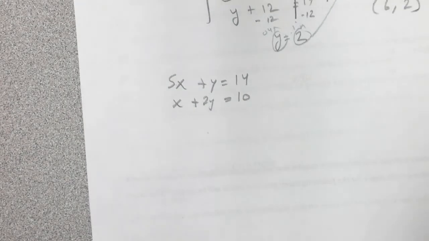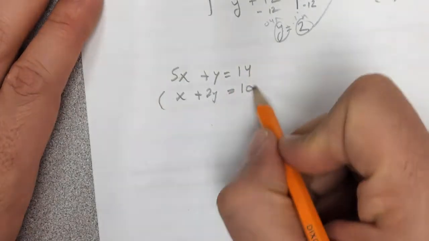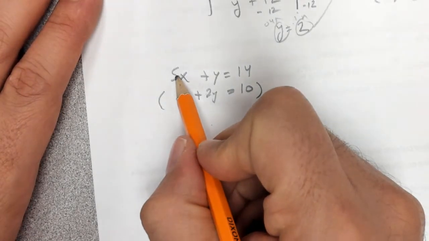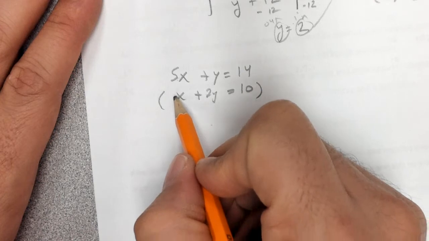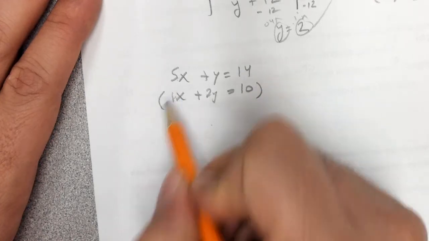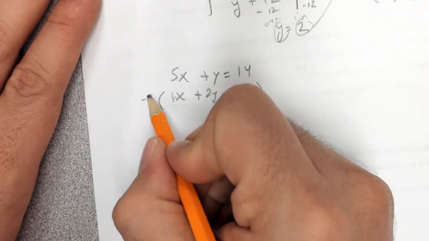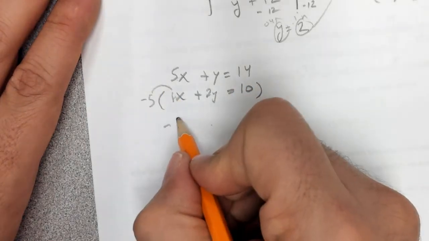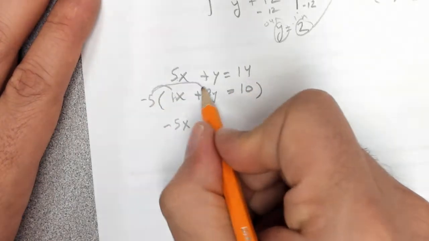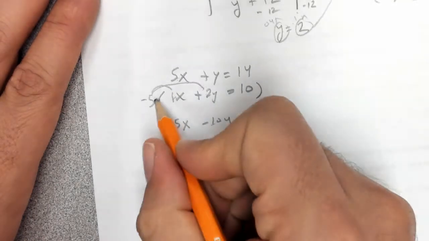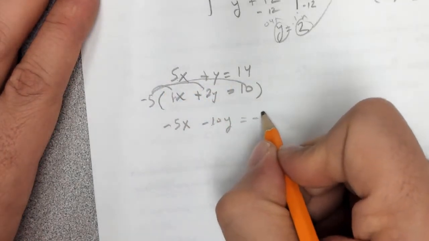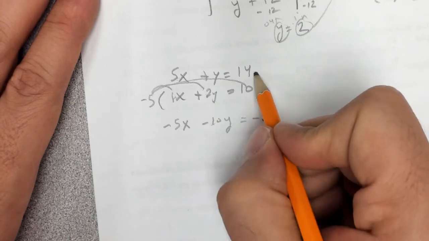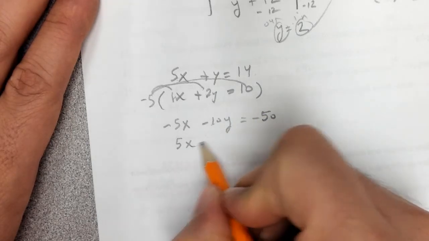So that means I'm going to have to multiply one of them by a number to cross it out. Okay, that's a 5. In order to get rid of a 5, this has to say negative 5. Right now it says 1. So 1 times negative 5 makes a negative 5. Watch this. Negative 5 times 1 becomes negative 5x. Negative 5 times 2 becomes negative 10y. And negative 5 times 10 is negative 50. You have to multiply all of them. Now you rewrite the original one down here.